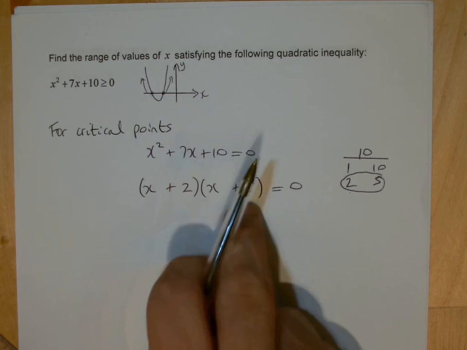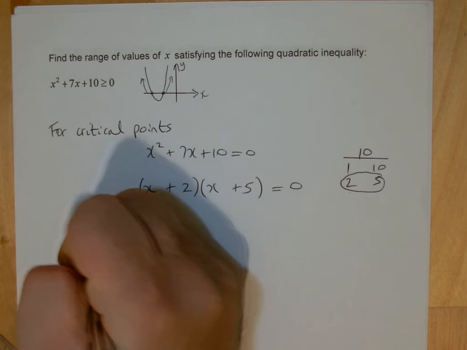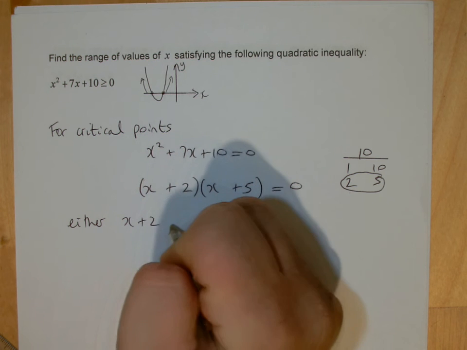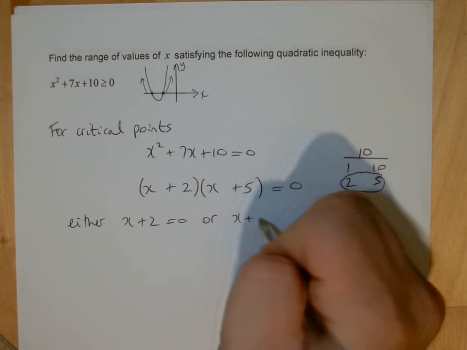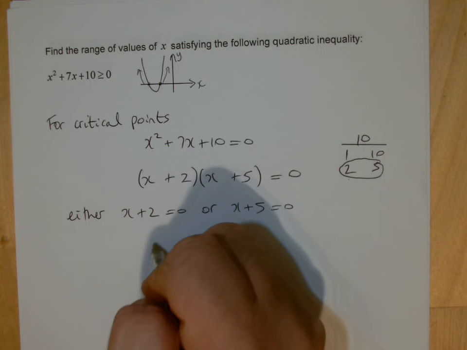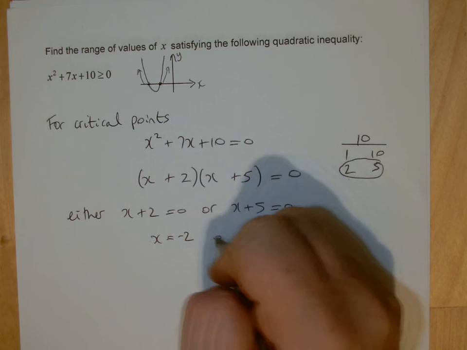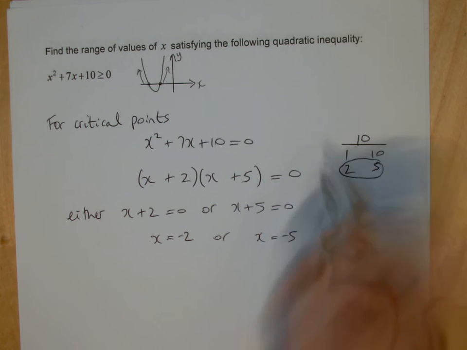When we've got two brackets multiplied together and equal to 0, that means one of those brackets has got to be 0, because when you multiply two things together and the answer is 0, one of those things must be 0. So the first bracket is 0 or the second bracket is 0. If x plus 2 is 0, take the 2 over, x is equal to minus 2. And if x plus 5 is 0, take the 5 over, x is equal to minus 5.